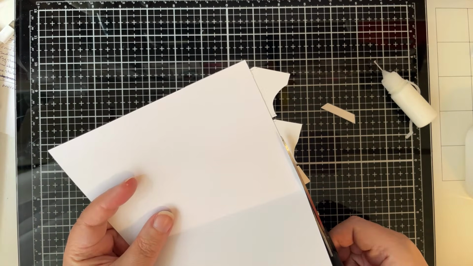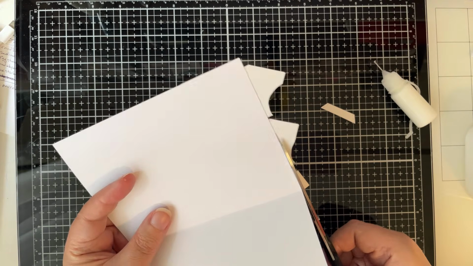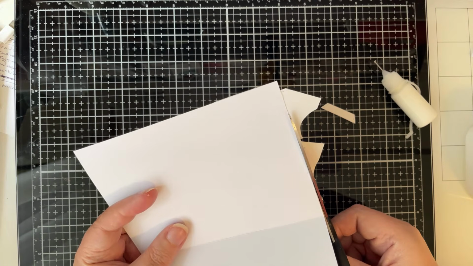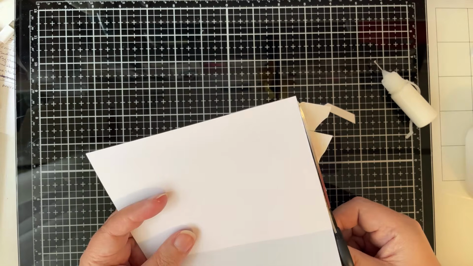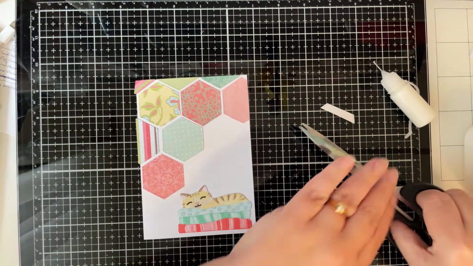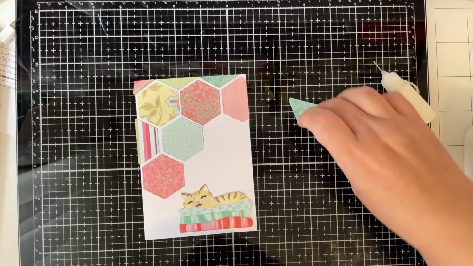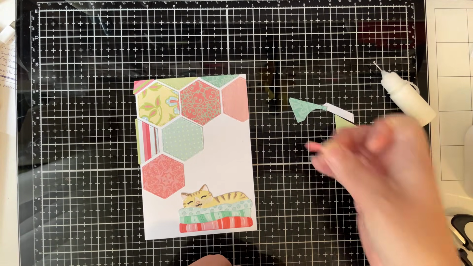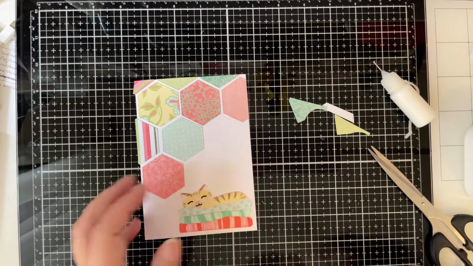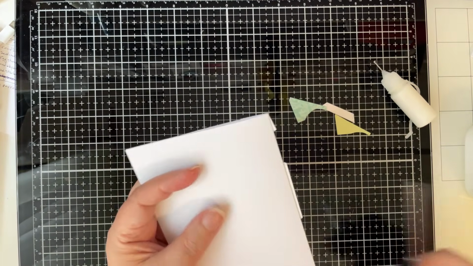Now, if the question is, am I going to keep these bits that I'm cutting off? That's a good question. I mean, technically, I could cut some bits out of this. This is too small. That gets thrown away. I know. Who even am I?